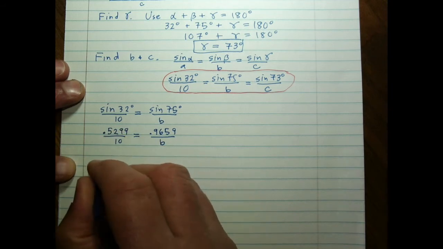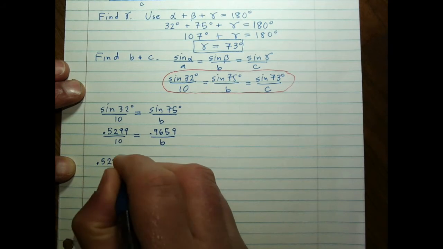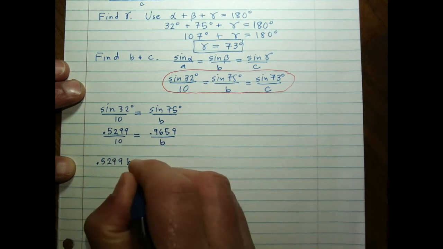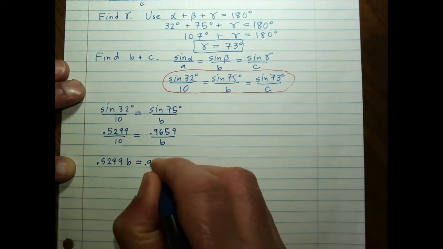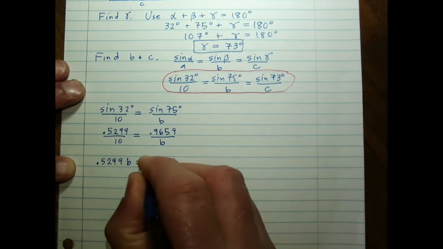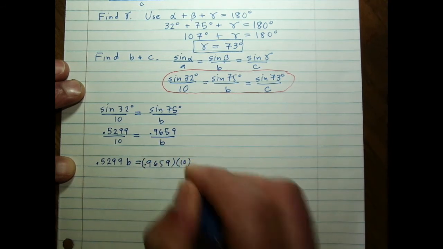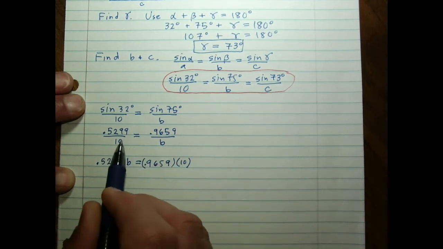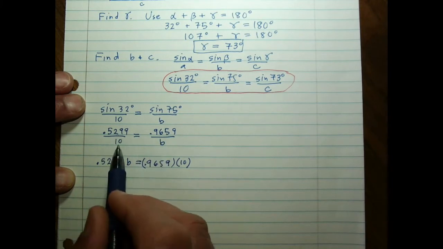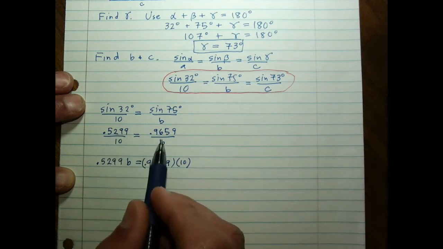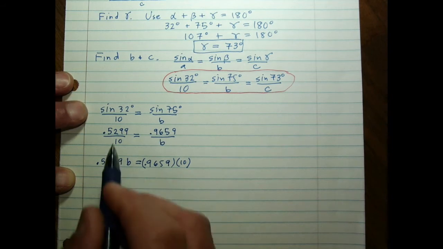I can take 0.5299 times b equals 0.9659 times 10. And you know, when you cross multiply like that, take this numerator times that denominator equals this numerator times that denominator.